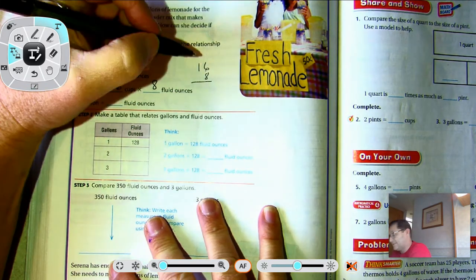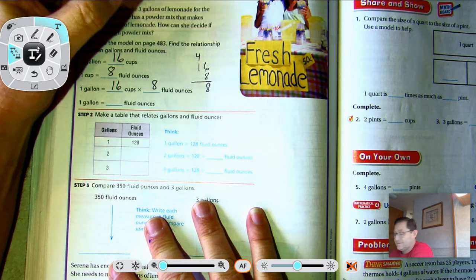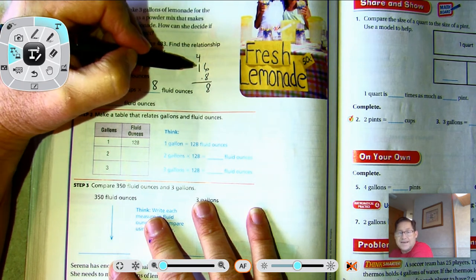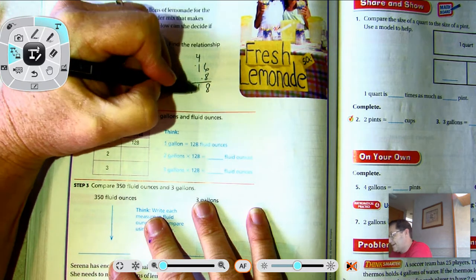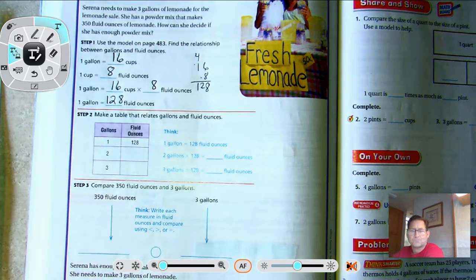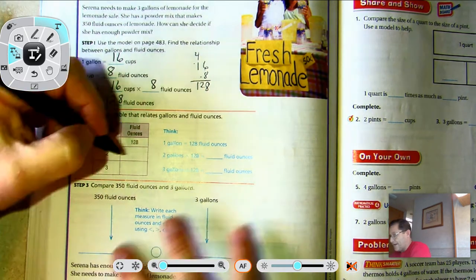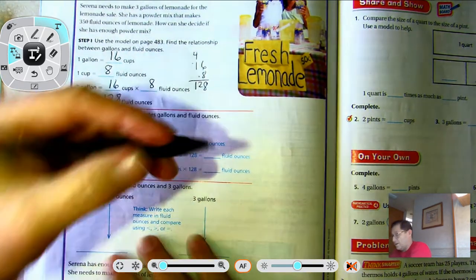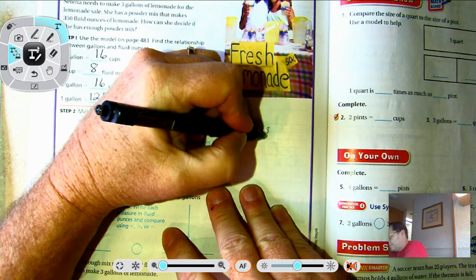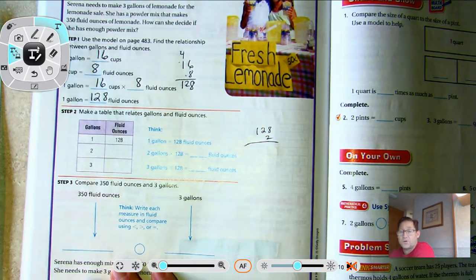8 times 6 is 48. Regroup that as 4 tens and 8 ones. 8 times 1 ten is 8, plus the 4 regrouped tens, 128 fluid ounces. Now we can take that fluid ounces and take multiples of it. So if I had 2 gallons, it would be 2 times 128. So 2 gallons times 128 fluid ounces per gallon.